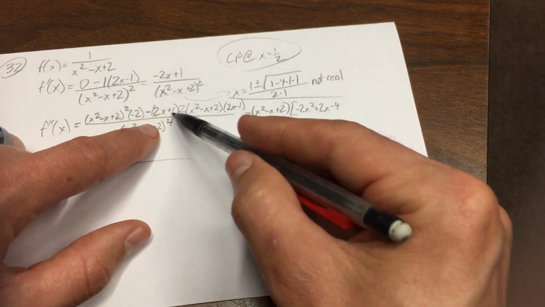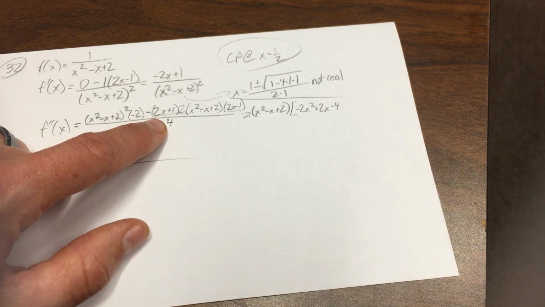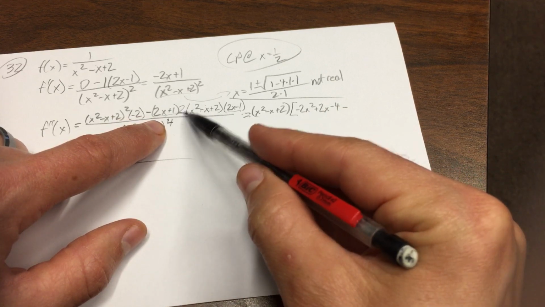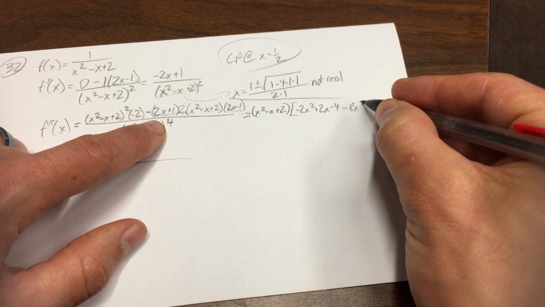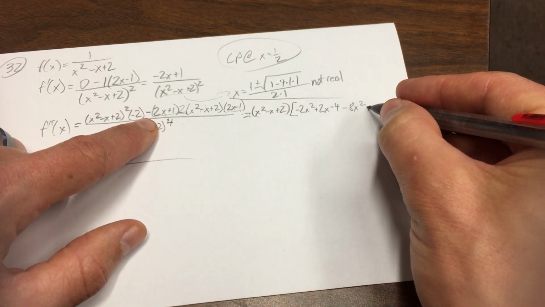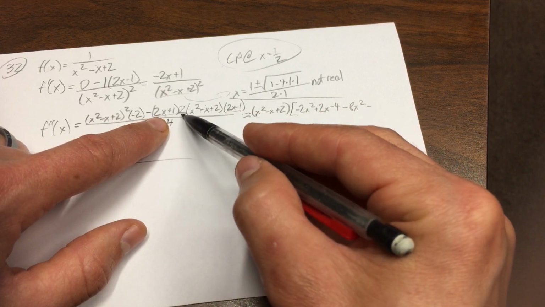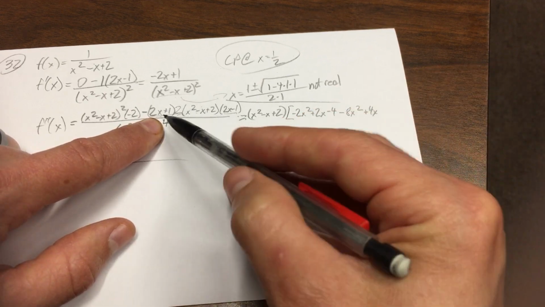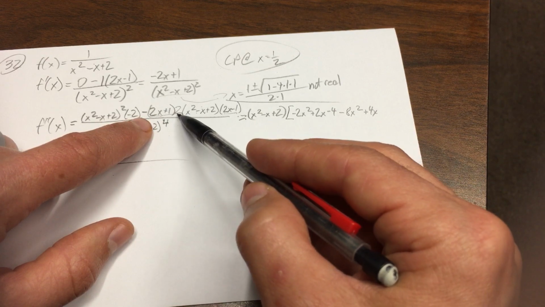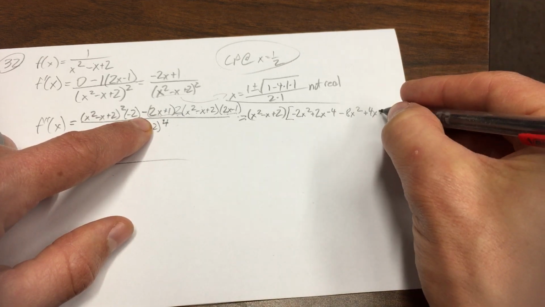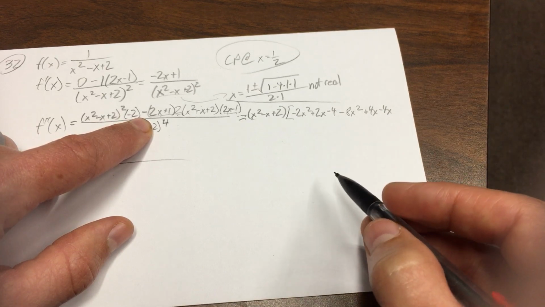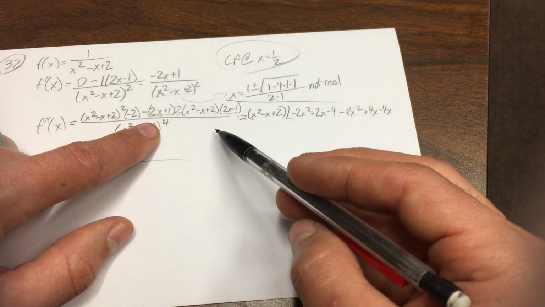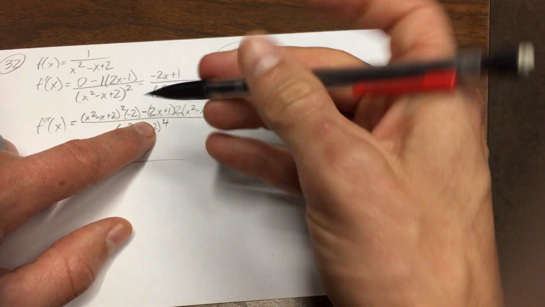And then what else do I have here? Well, I have this times that times that. So I have a minus, let's see, 2x times 2 times 2x, that's minus 8x squared. I have minus 2x times 2 times negative 1, that's a positive 4x. I have minus 1 times 2 times 2x. That's a minus 4x. And it sure looks like I've lost a minus sign there.